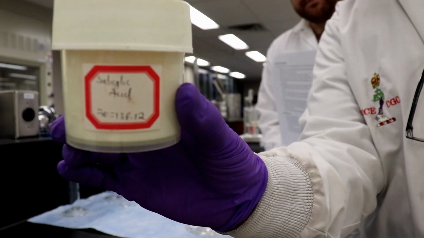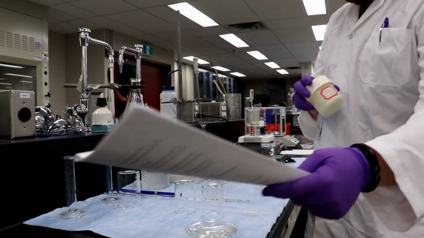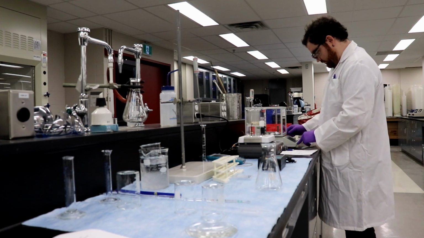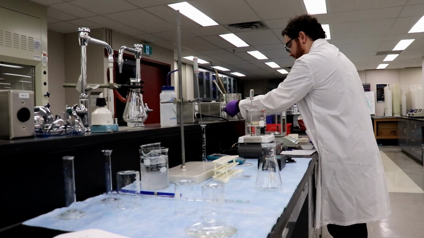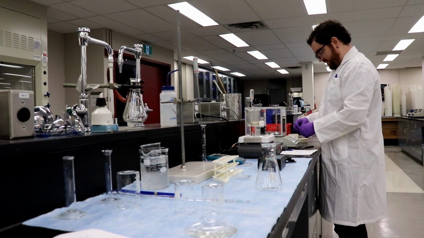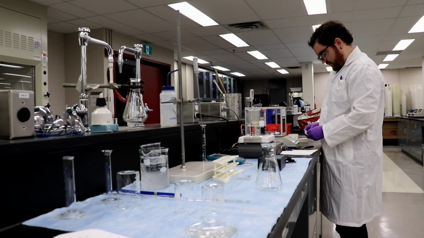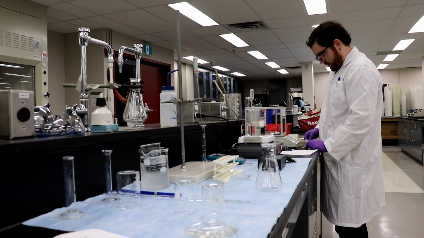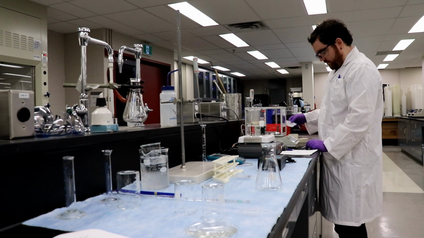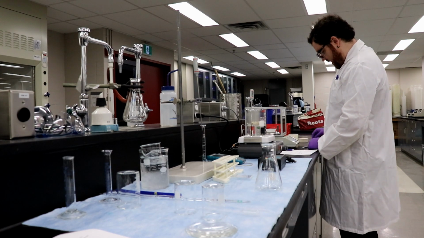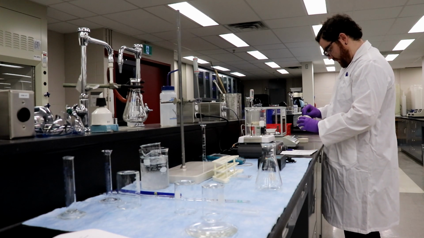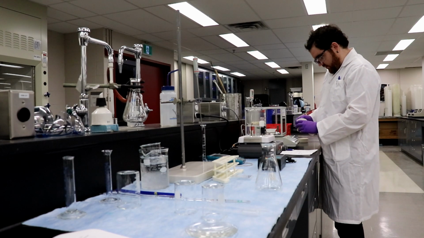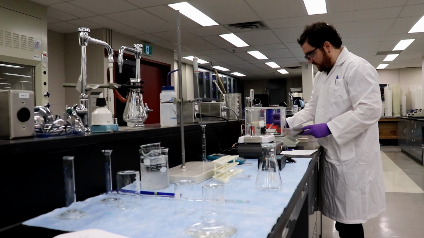So there's our salicylic acid. All right, so 5 grams. Make sure to plug in your balance first, or else it won't work. For it to start up. Okay, there we go. So, tare. Okay, 5 grams. So salicylic acid is pretty fluffy and light. So we're going to be scooping for a little while. I'll show you guys what roughly 5 grams looks like.